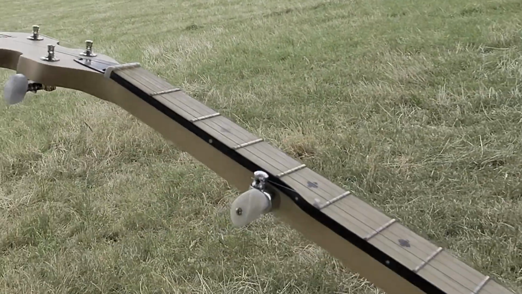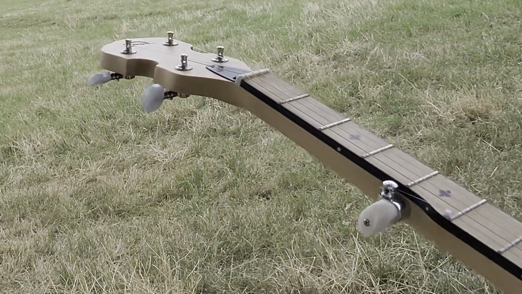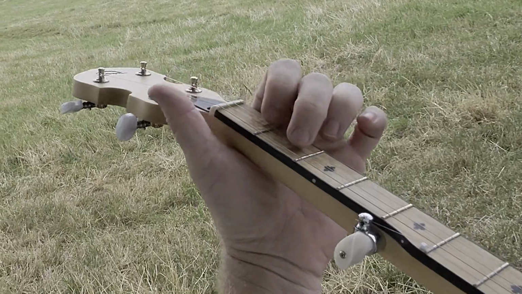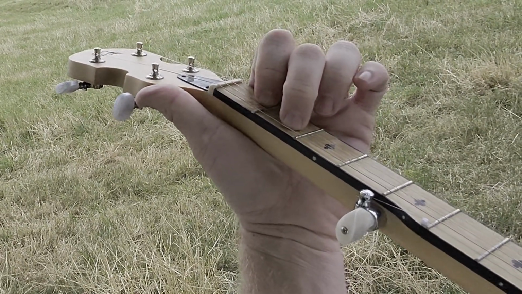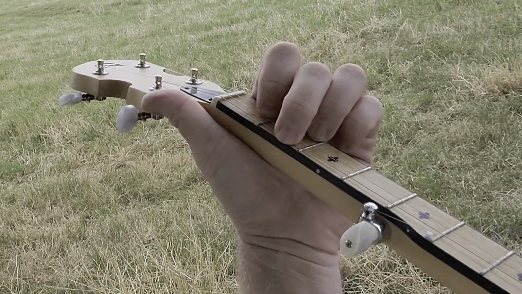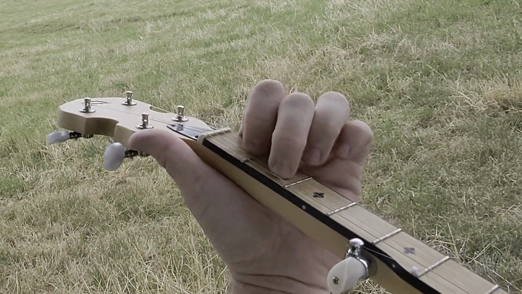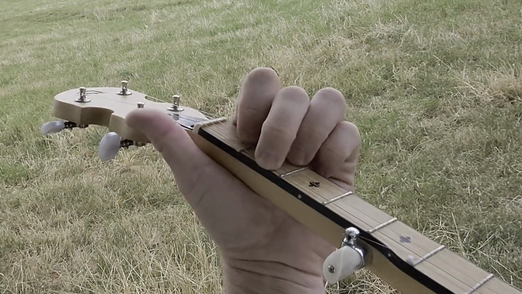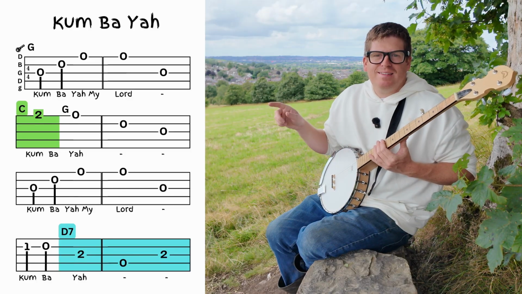The chords for this song are going to be standard open G. I'm going to be holding a D7 chord, which looks like that, and a C chord, which looks like that. G, D7, C. Just those 3 chords to play this tune. Okay, Kum Ba Yah, let's have a look at it.